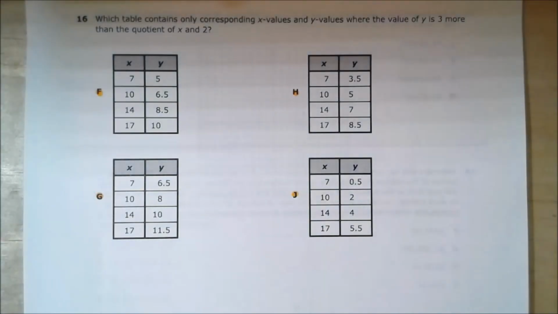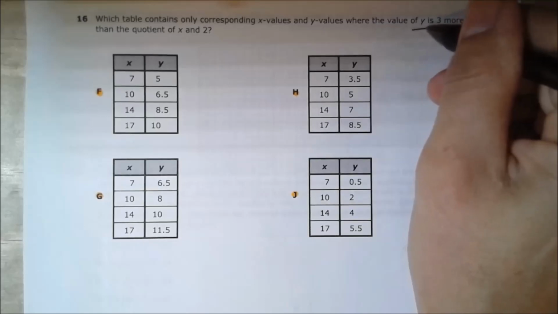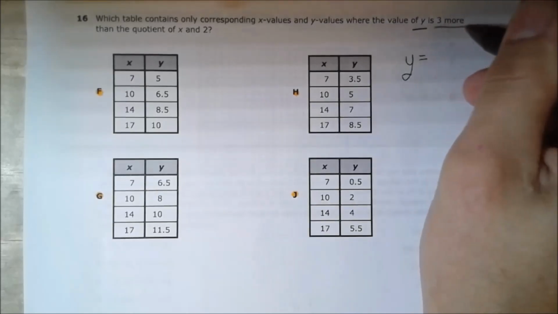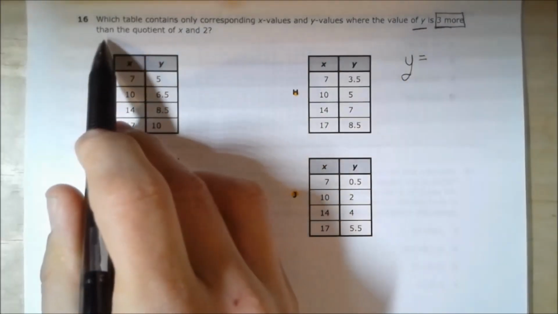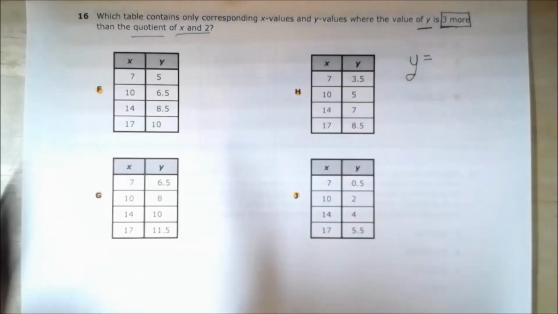On number 16, it says which table contains only corresponding x values and y values where the value of y is 3 more than the quotient of x and 2. So let's go ahead and box our numbers. It says that the value of y, so y is going to equal 3 more than the quotient of x and 2. Now some of you may have forgotten what the word quotient means.